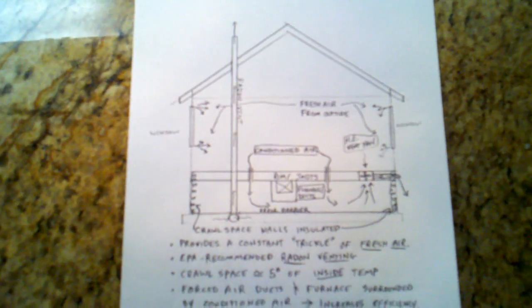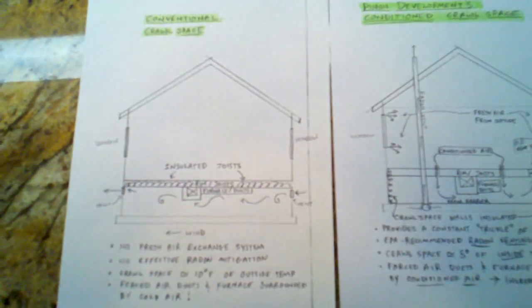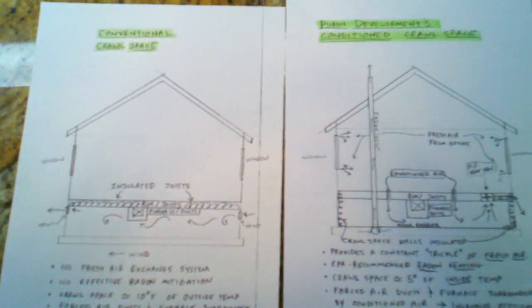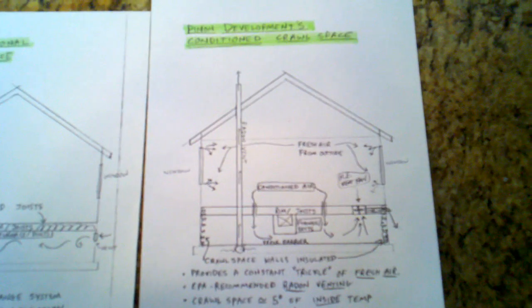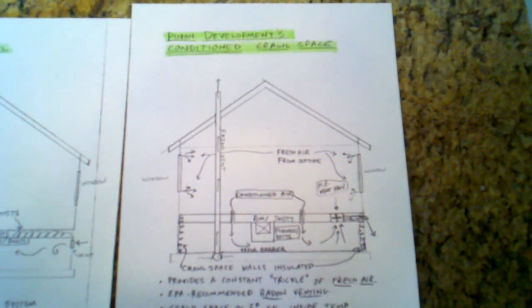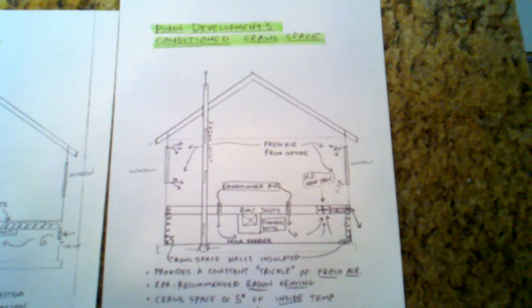So let me bring these two sketches together so you have one last look. Your conventional crawl space, not much going on. Your conditioned crawl space, a relatively simple and cost-effective way of increasing the efficiency of your furnace and your duct system, as well as indoor air quality.